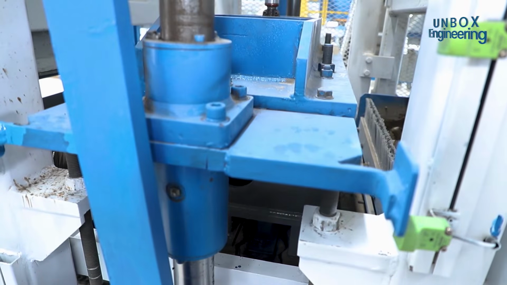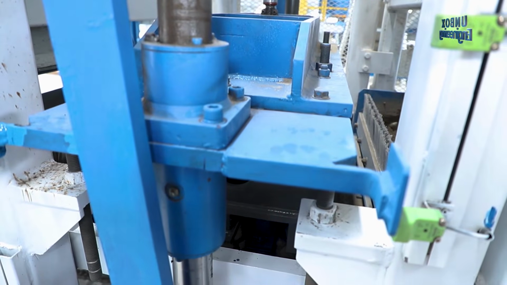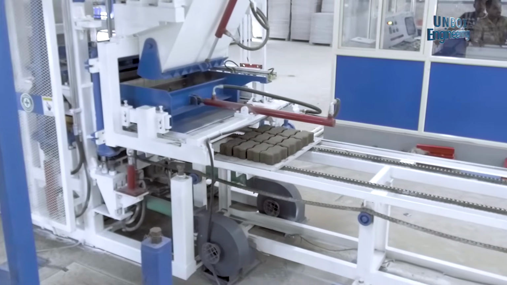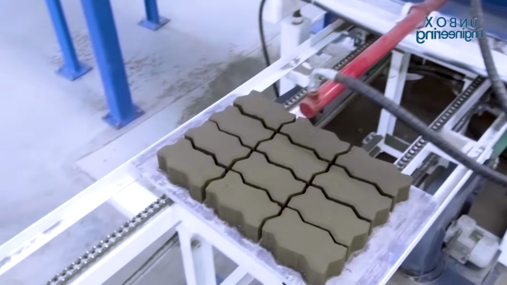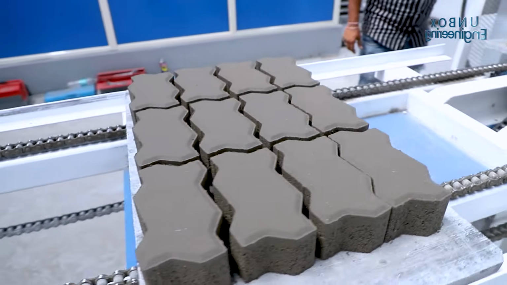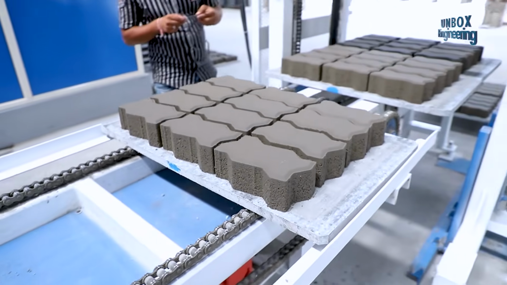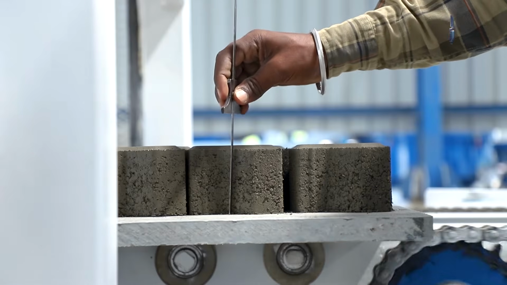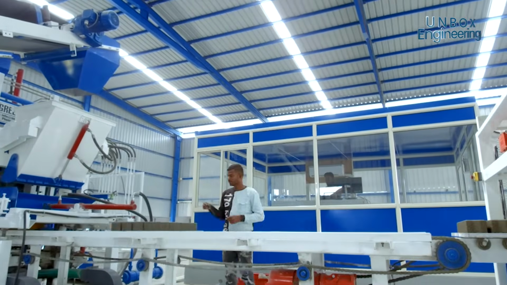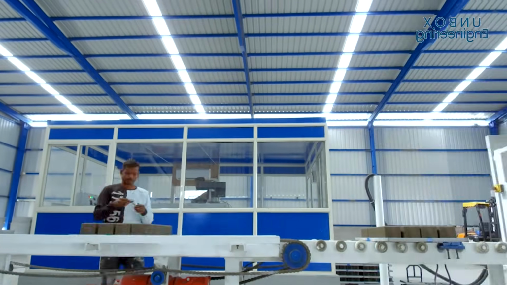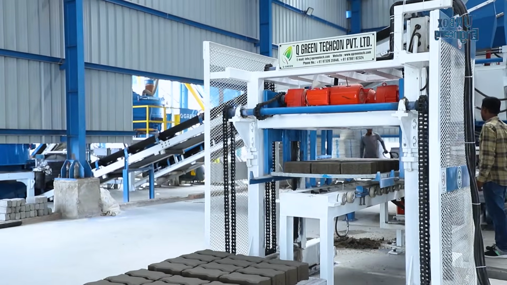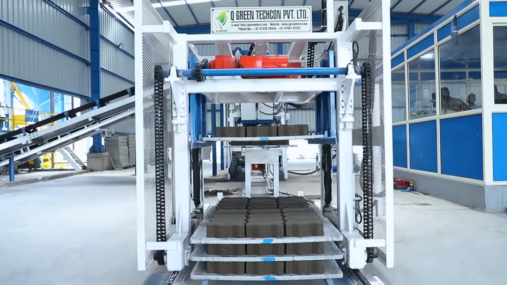After that, the block face is pressed with the same process. By adding a pigment to the face mixture, many different colour blocks can be made. The finished blocks move further by conveyor belt after pressing. Here, 2 pallets are stacked together automatically by machine.